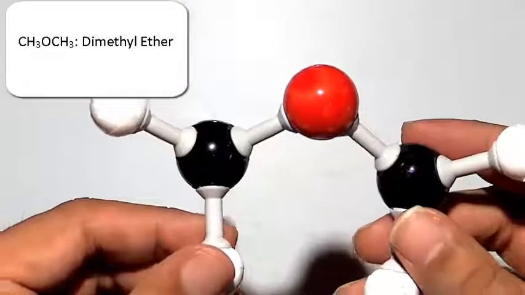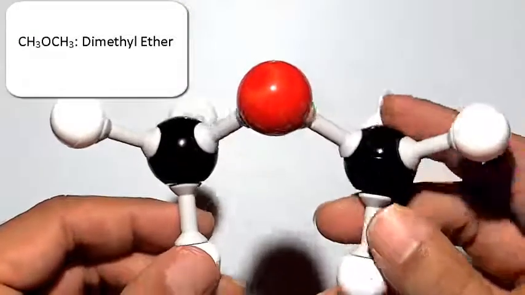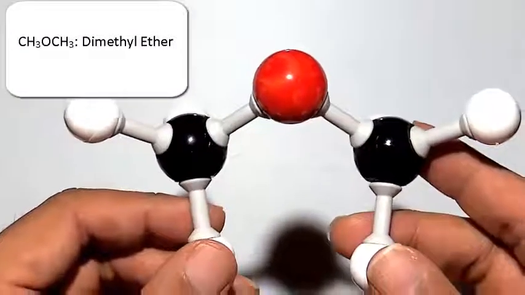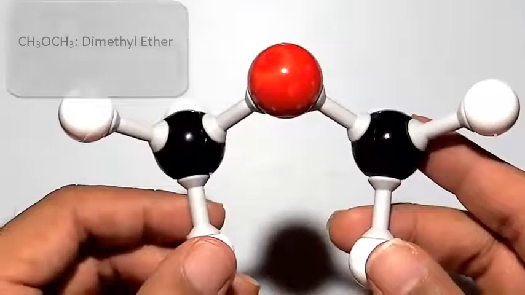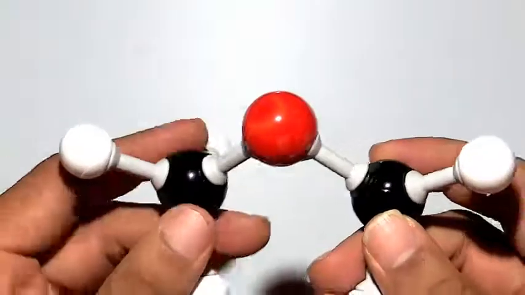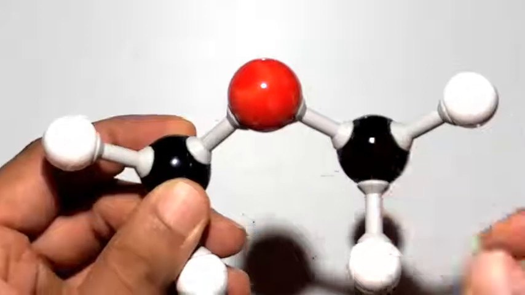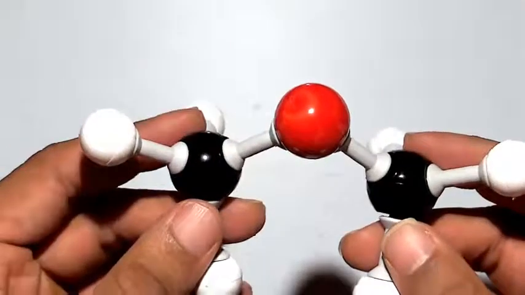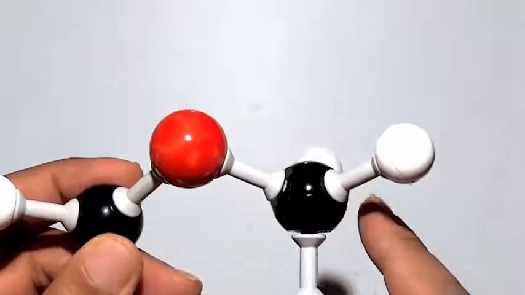Dimethyl ether. So ethanol and dimethyl ether are known as isomers, which means that it's still C, H and O, and that's what the empirical formula is, but the arrangement of the atoms is entirely different. So now in ethanol you had the oxygen at the end.